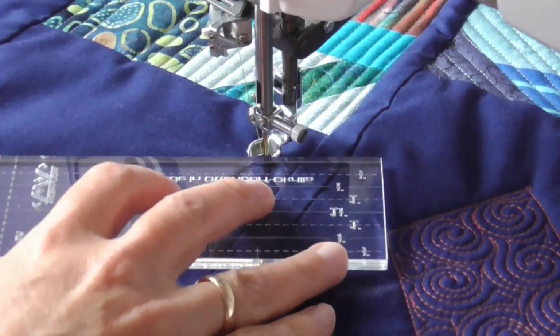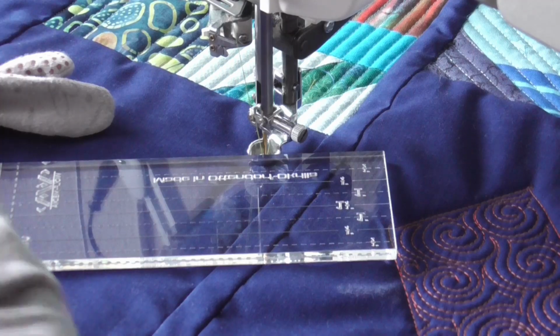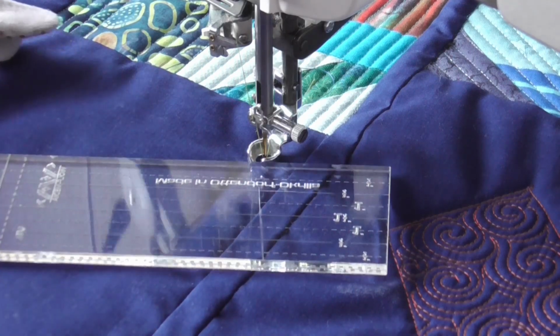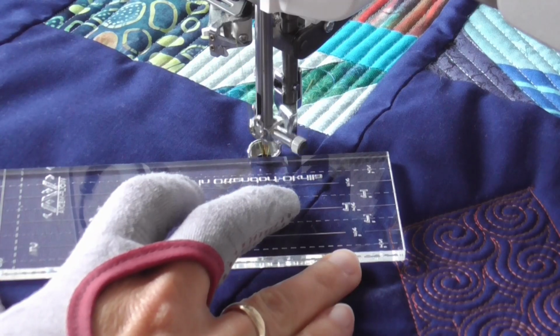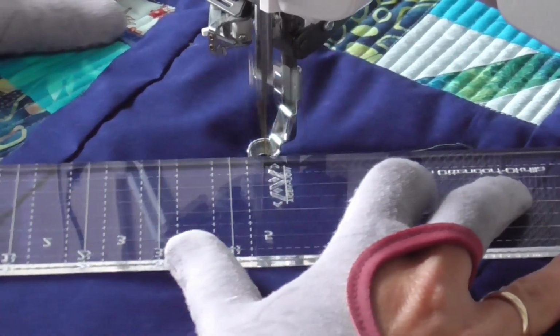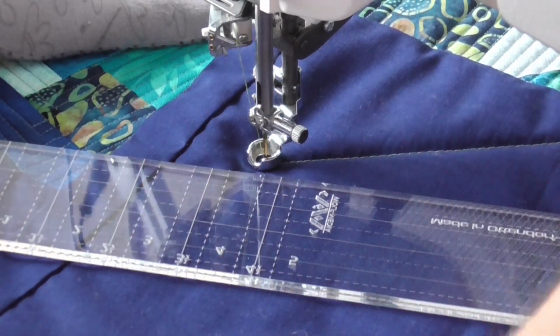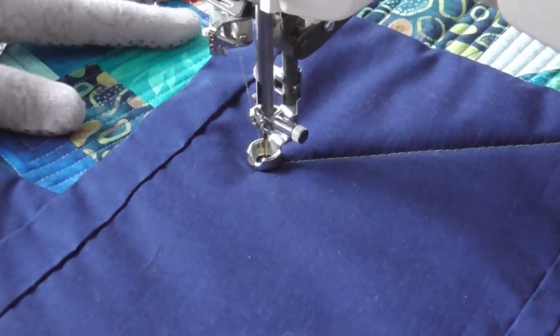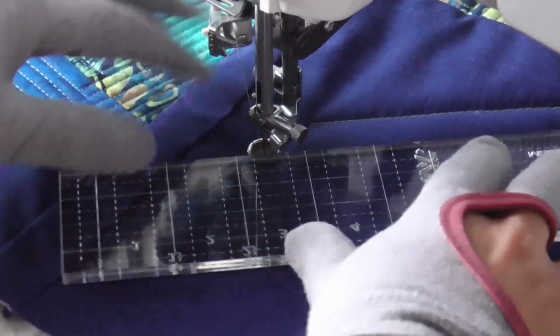So now let's do some elongated structure. It doesn't have to be with a straight edge.